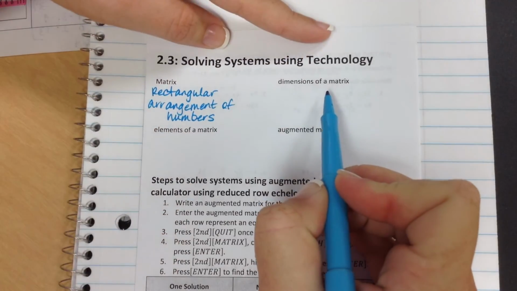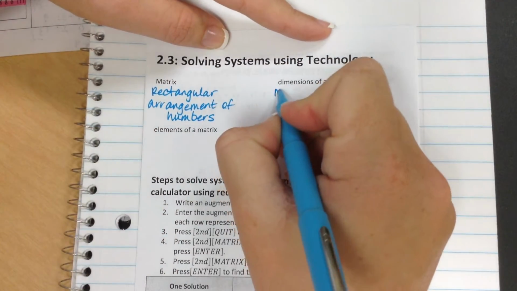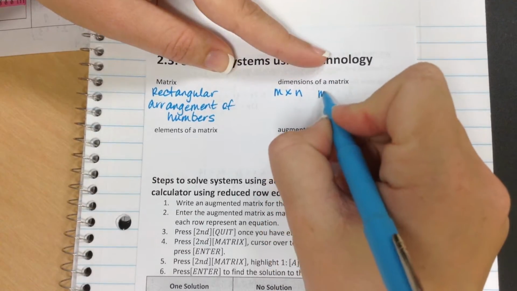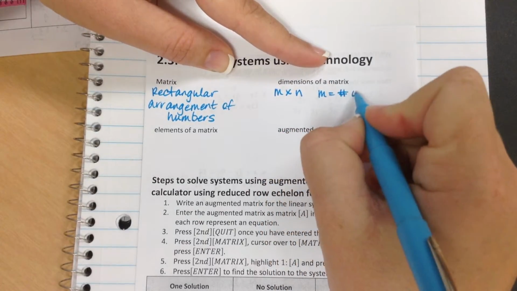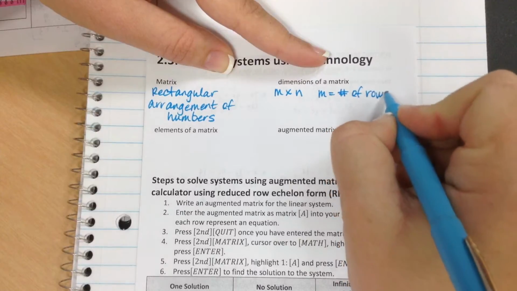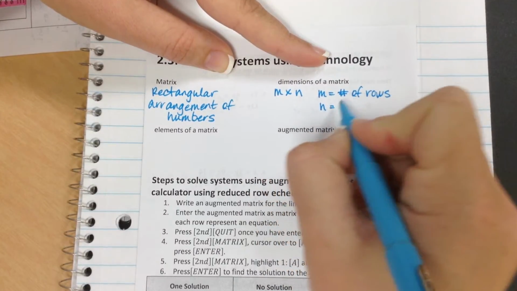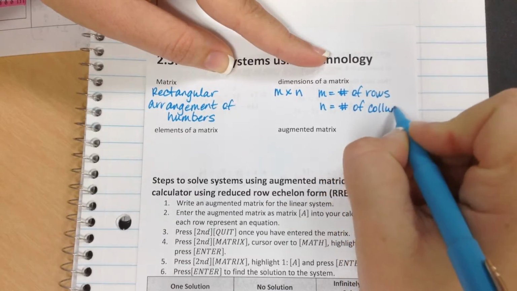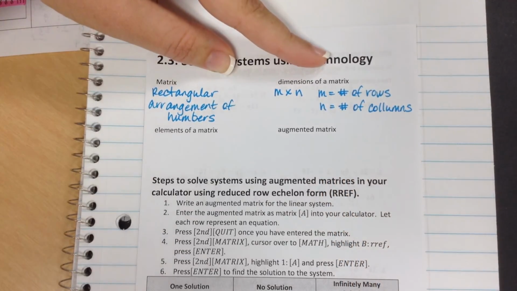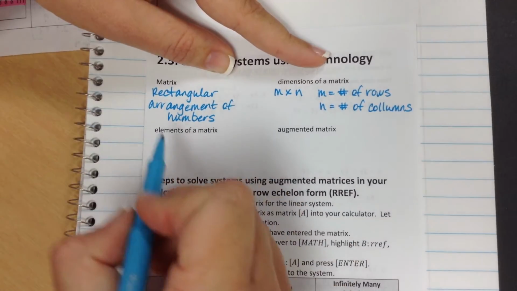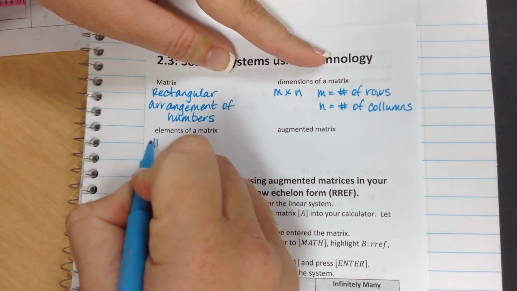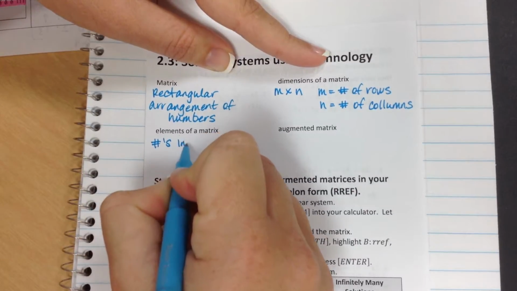Dimensions of a matrix, the way we write these, is m times n. M is your number of rows. N is the number of columns. We're also going to be referring to the elements of a matrix. The elements of a matrix are just the numbers in the matrix.